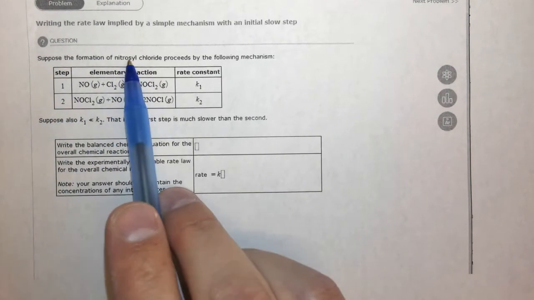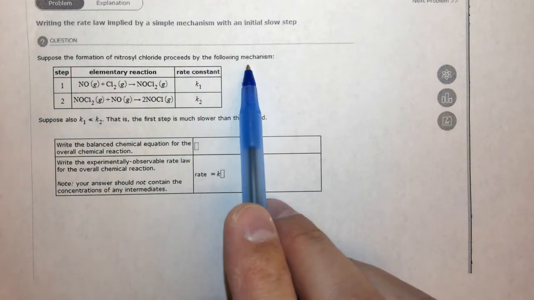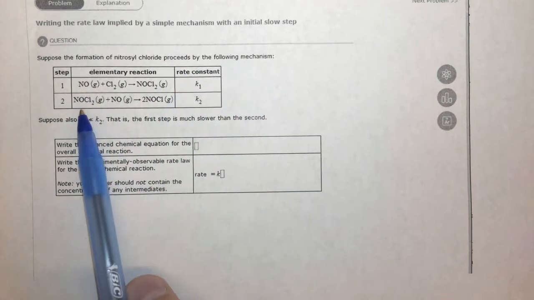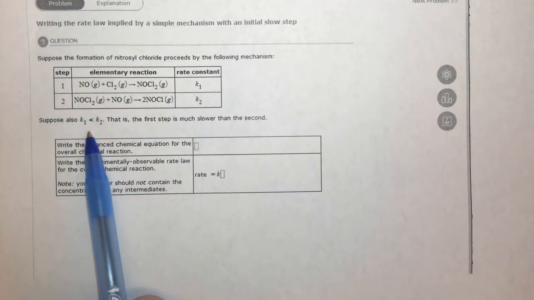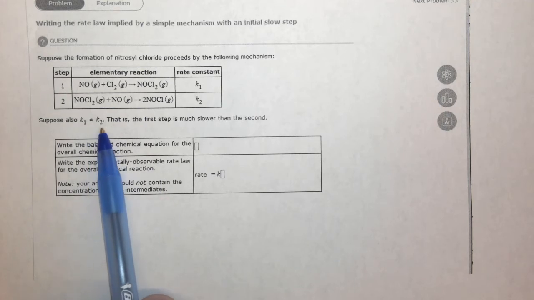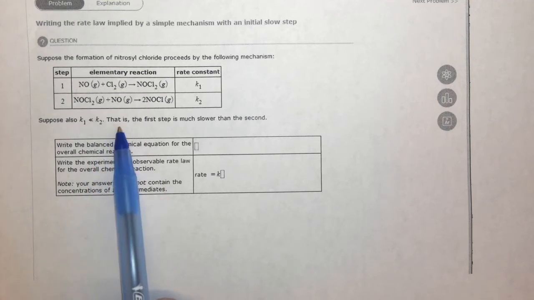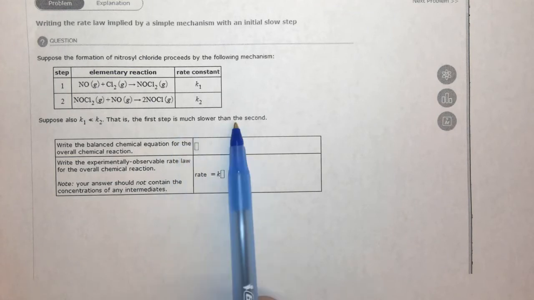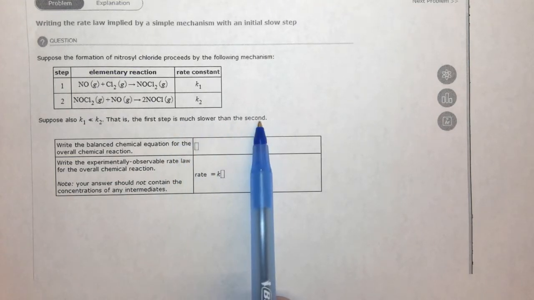It says, suppose the formation of nitrosyl chloride proceeds by the following mechanism. And we have a first step and a second step. It says, suppose also that K1 is much, much less than K2. Said another way, the first step of the mechanism is much slower than the second.